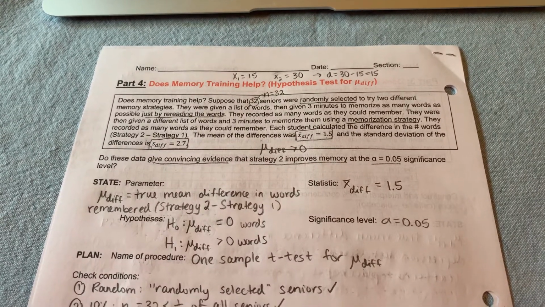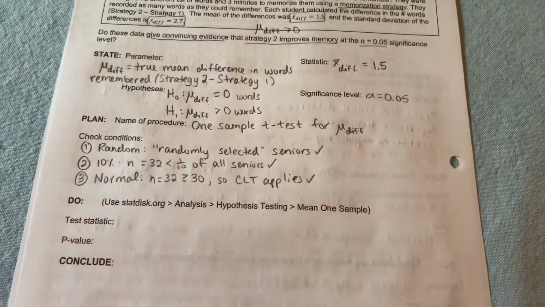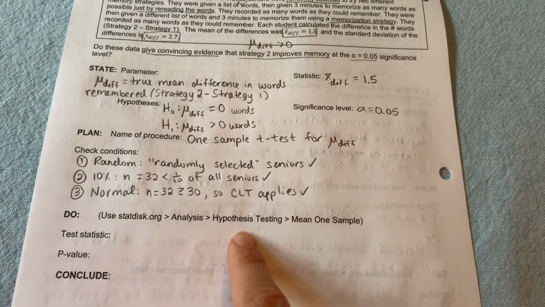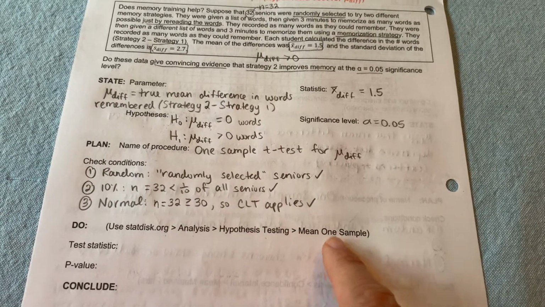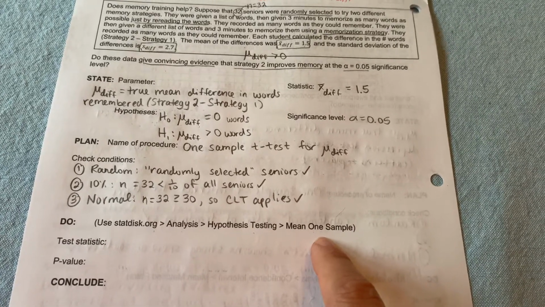Okay, so here we are in part 4 of the IS number 21 notes. We're about to do the do section on statdist.org. We're going to analysis, hypothesis testing, and then mean one sample. And I'm sure you were kind of expecting that to be mean matched pairs, so I'm going to show you why that's not mean matched pairs.